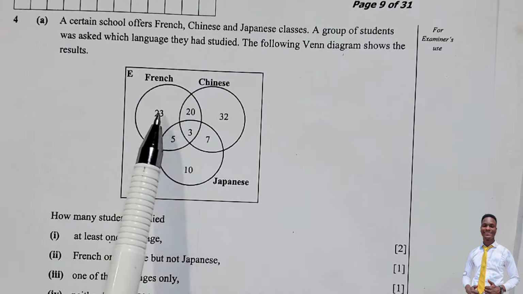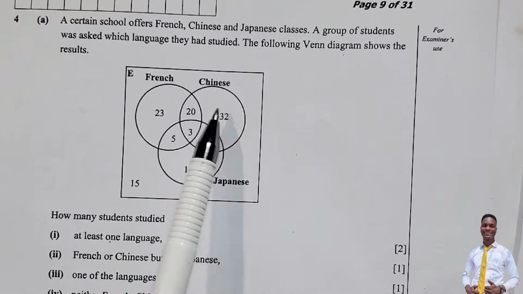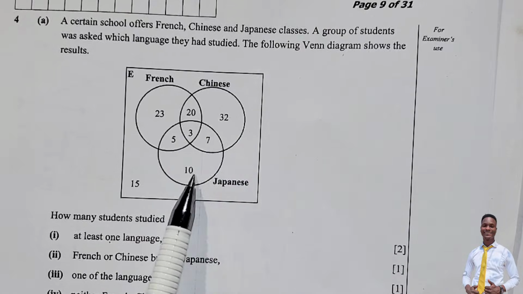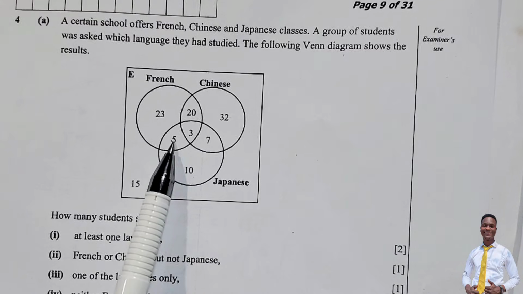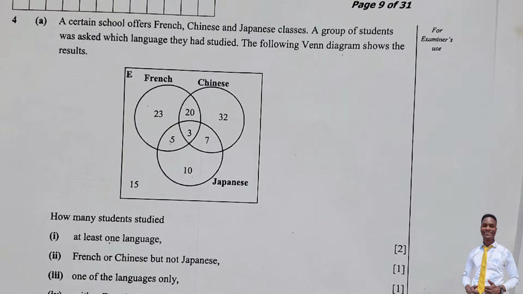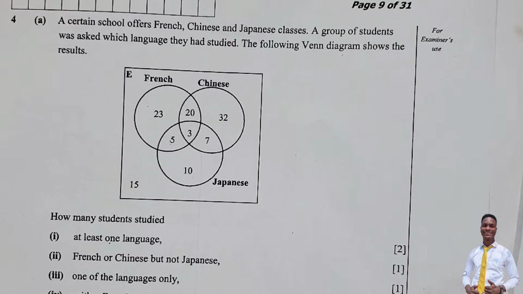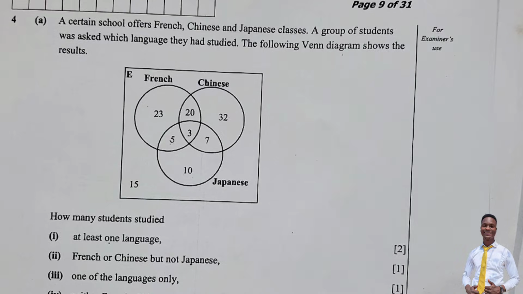Because this 23 studied at least one, which is just the French one. This is Chinese. This is Japanese. This 5 studied at least one, but studied 2, French and Japanese. So you can just add everything: 23 plus 20 plus 32 plus 5 plus 3 plus 7 plus 10.